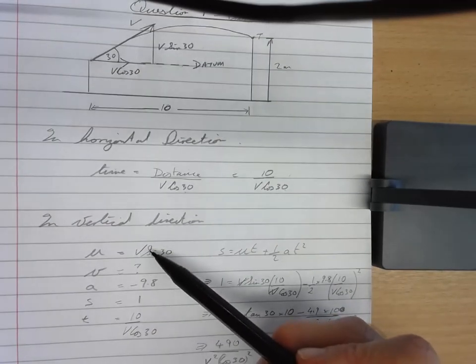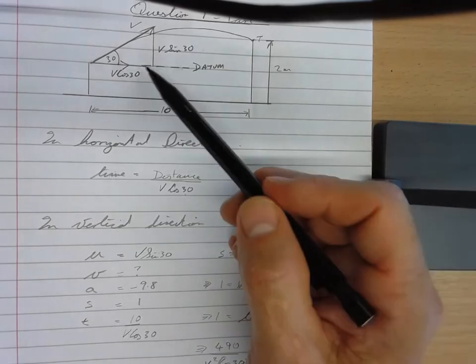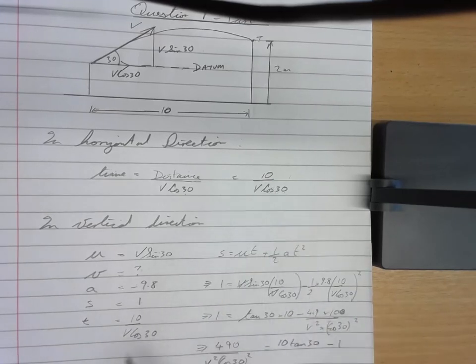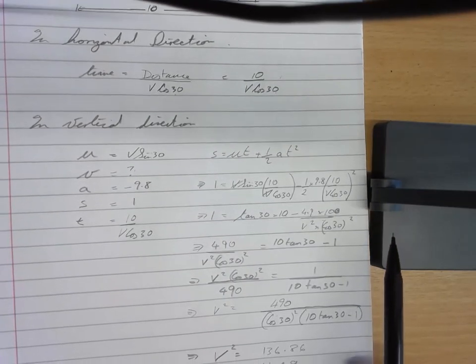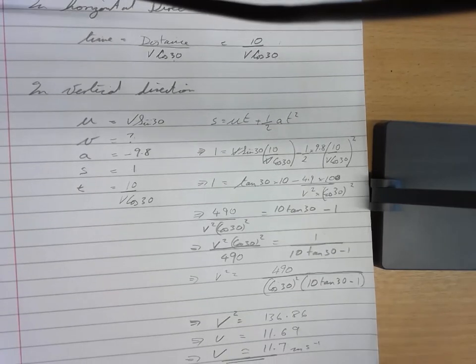We take a view of what we've got. We've got v sine 30 as the initial vertical velocity. We don't know the final velocity. We know the acceleration due to gravity is minus 9.8 because we're going down. We know the displacement is 1. We've got the time from the first part of the question, from the horizontal component. Substitute the values in, then just lots of boring algebra as we plow our way down to make v the subject of the formula and get the final answer.